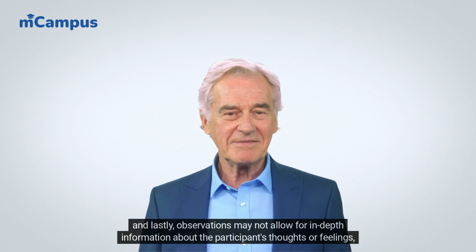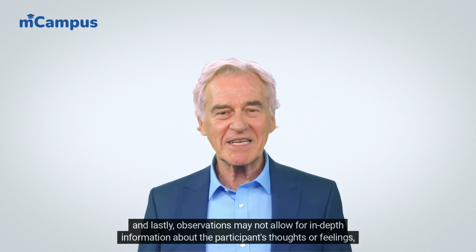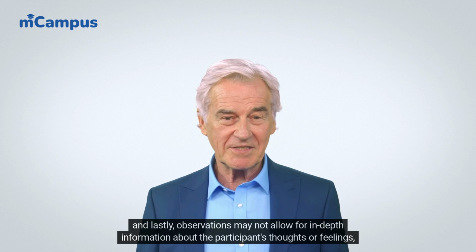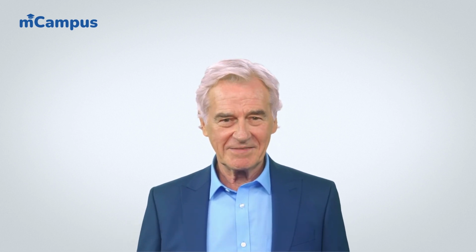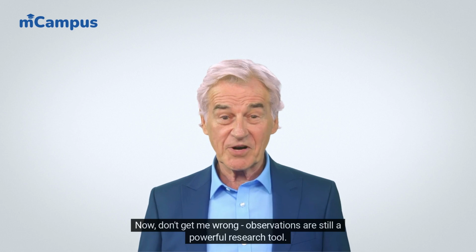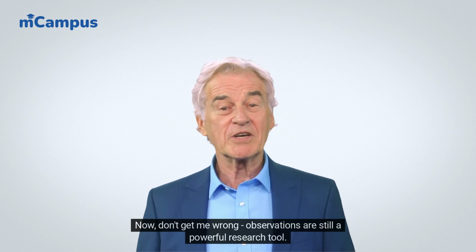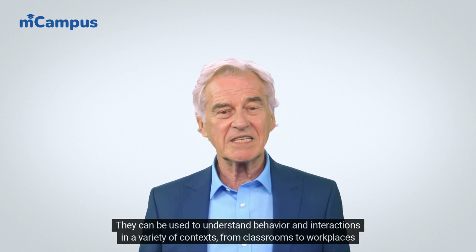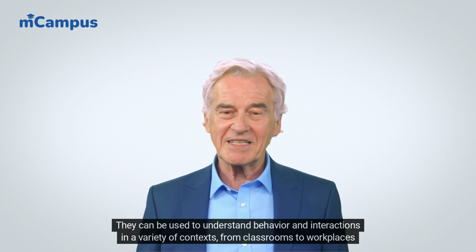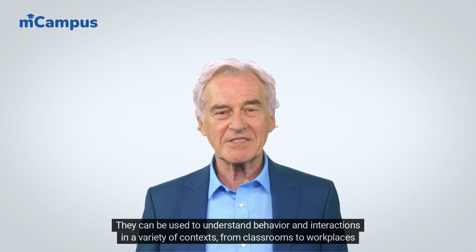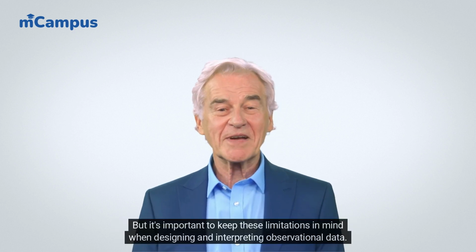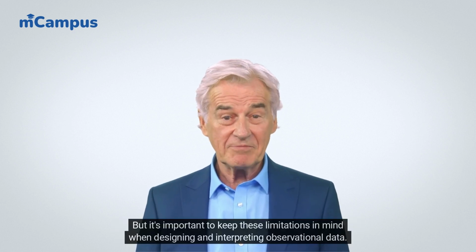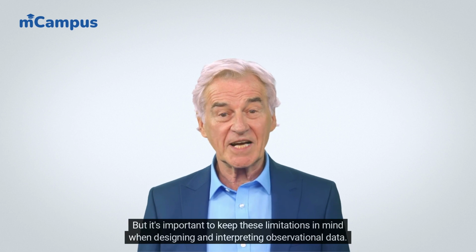And lastly, observations may not allow for in-depth information about the participants' thoughts or feelings, which can limit the insights that can be gained. Now, don't get me wrong. Observations are still a powerful research tool. They can be used to understand behavior and interactions in a variety of contexts, from classrooms to workplaces to natural settings. But it's important to keep these limitations in mind when designing and interpreting observational data.